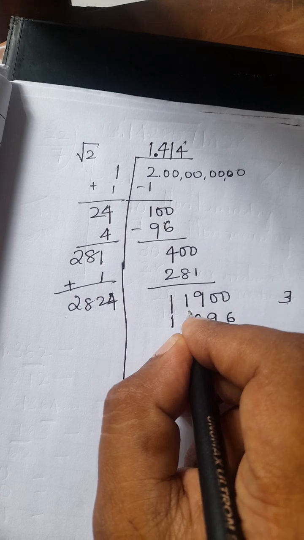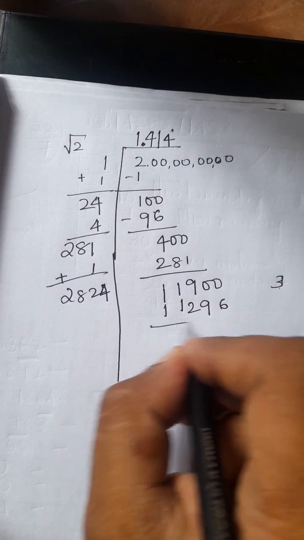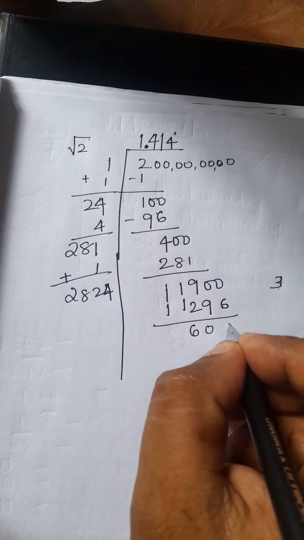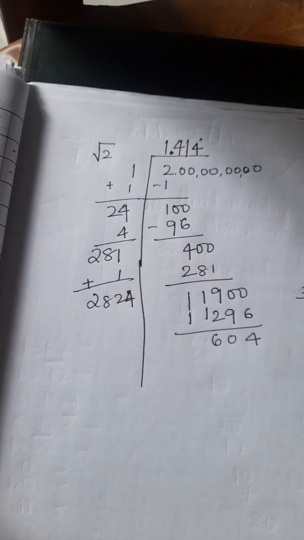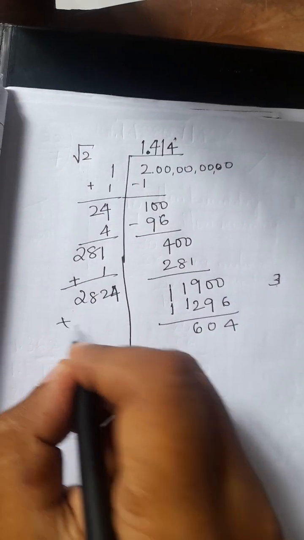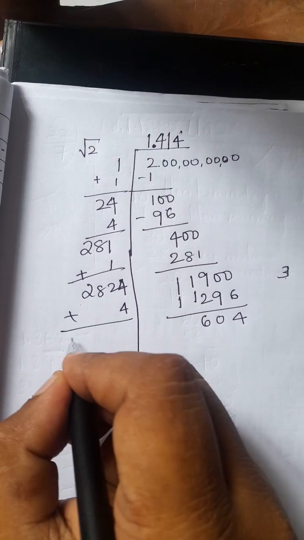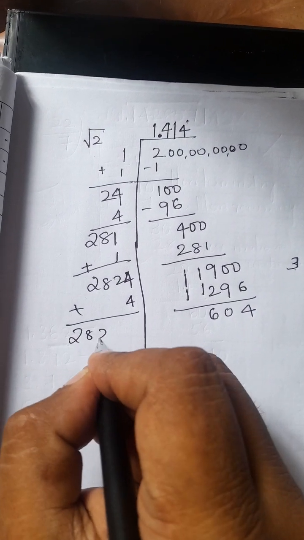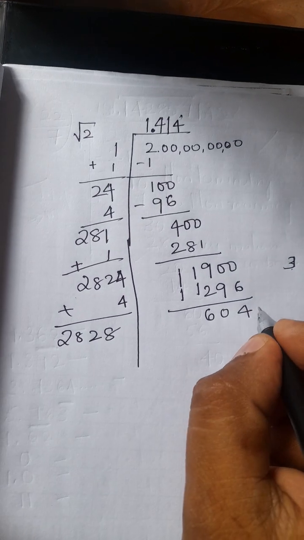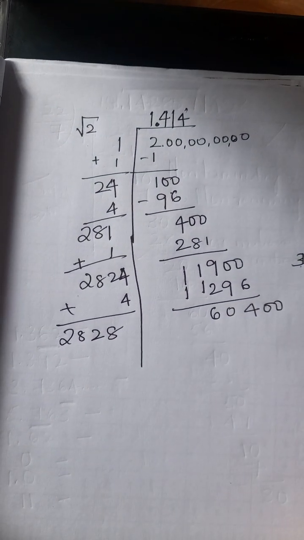So you are left with 604. Then you add again 4 here, so you get 2828. Bring 2 more zeros down.